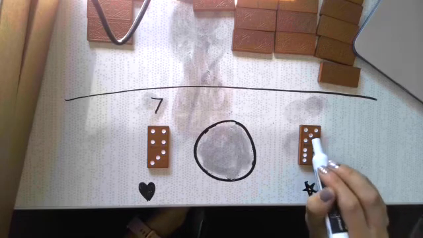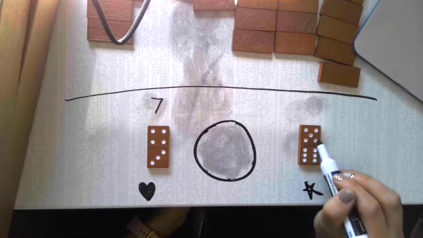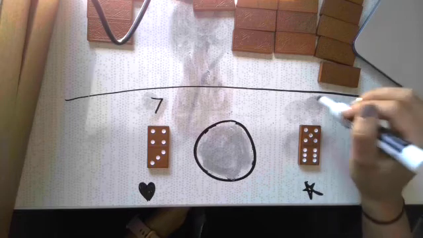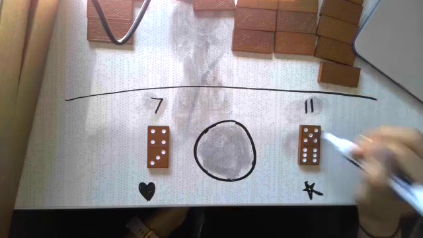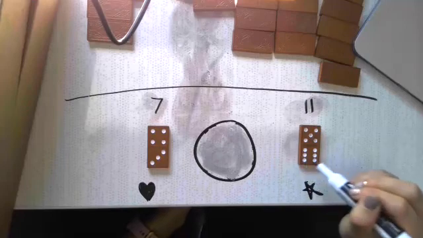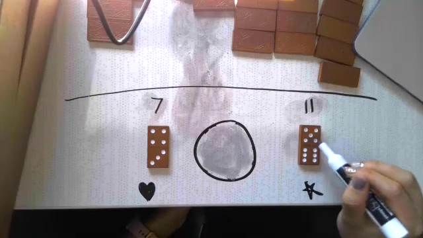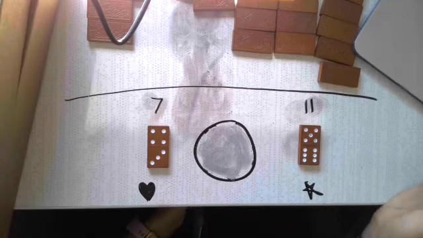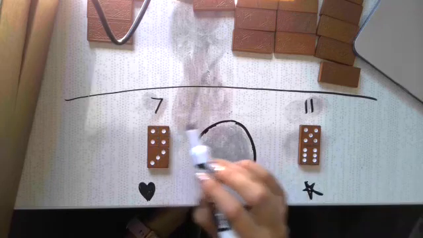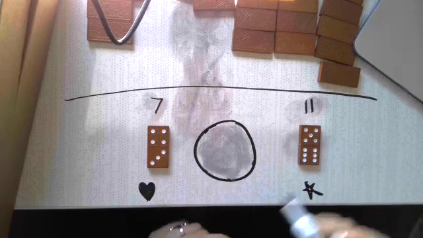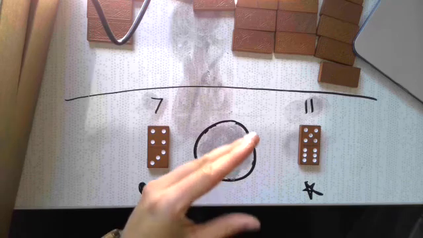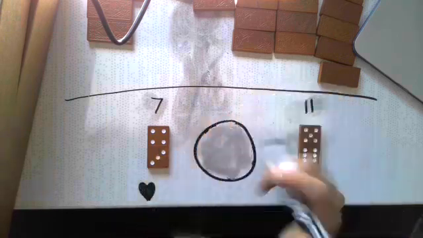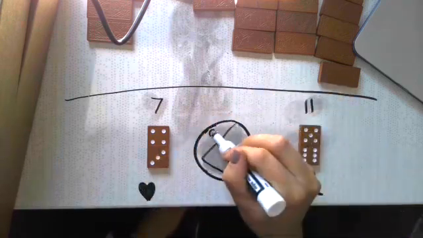So 6 plus this many dots, 6, 7, 8, 9, 10, 11. 6 plus 5 is 11. I just wanted to double check it. All right, which side is this going to be? Which way is the alligator going to be eating? Which number? The larger one.